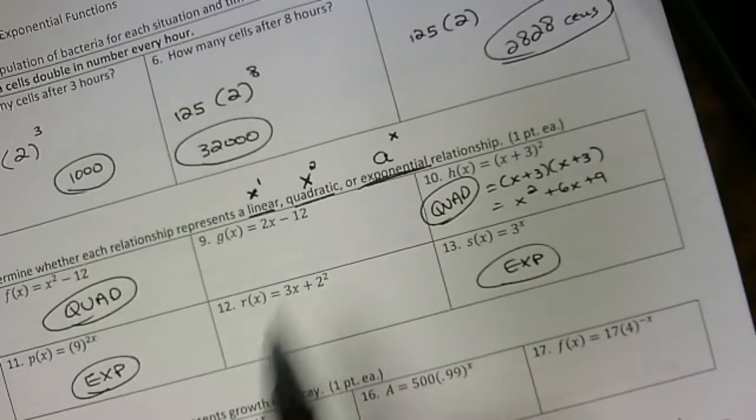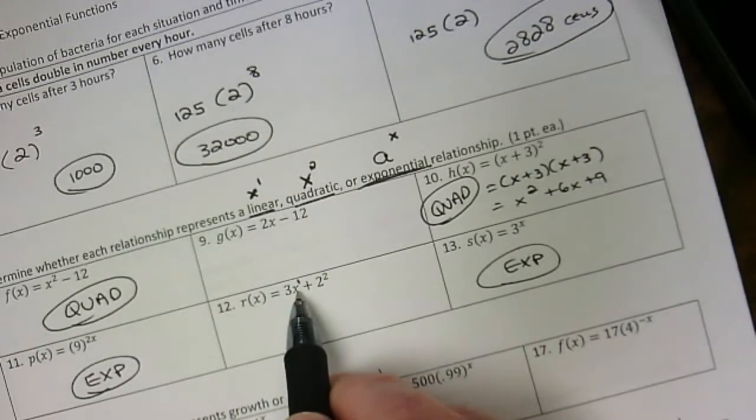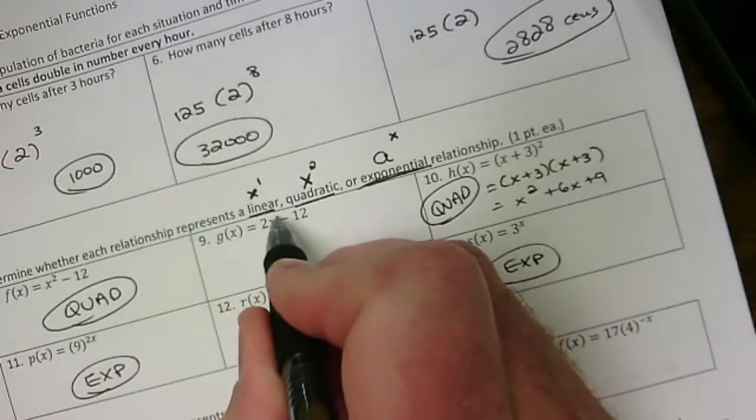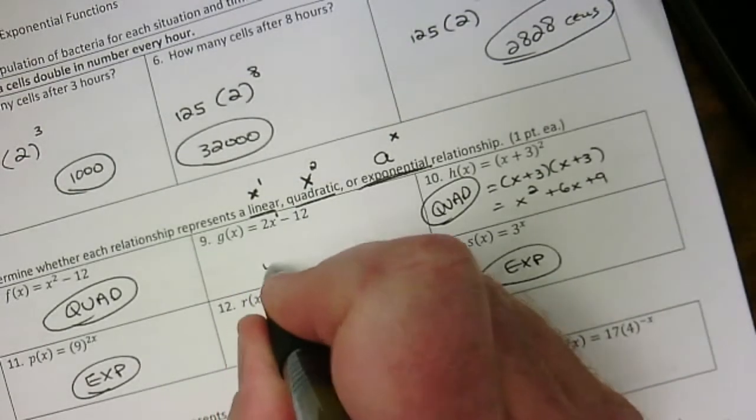Look at that. This is x to the first power. If you don't see an exponent, it's the first power. So here and here, both of these are linear because of that.